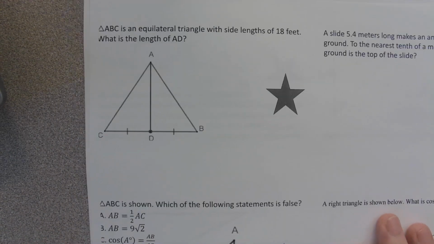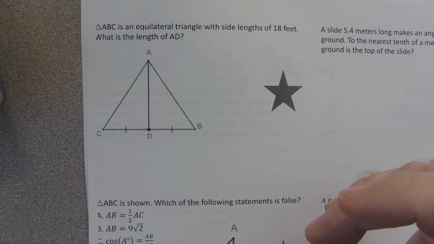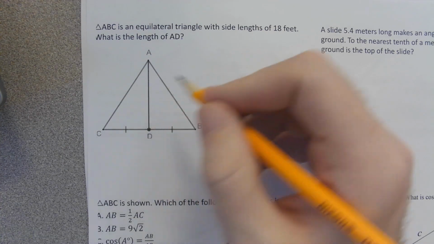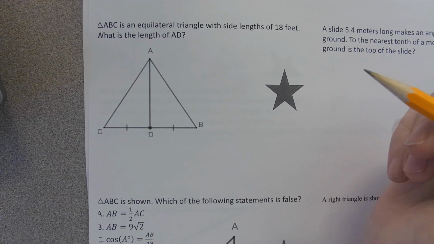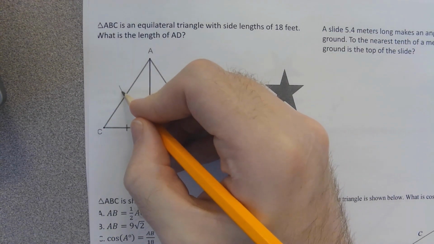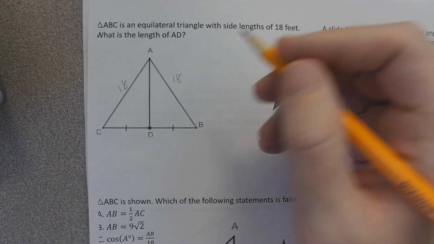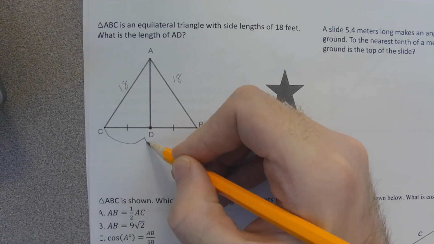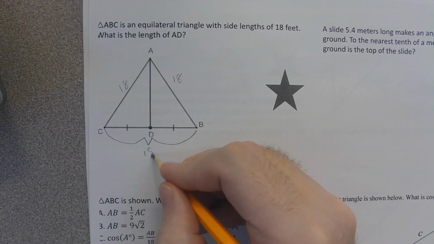So next, we've got a triangle that is an equilateral triangle with side lengths of 18 feet. What is the length of AD? So, AD is here. We know that this is 18 and this is 18 because it's equilateral. We know that this entire distance is 18.